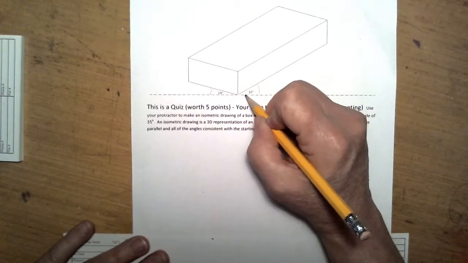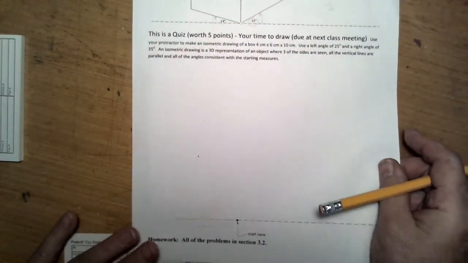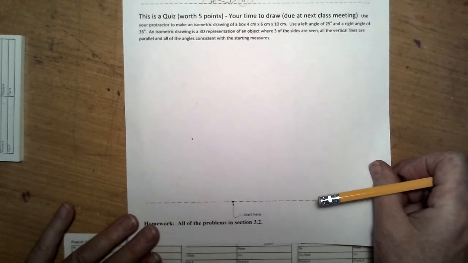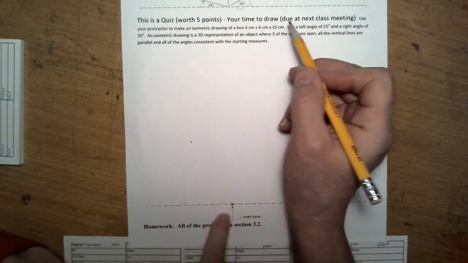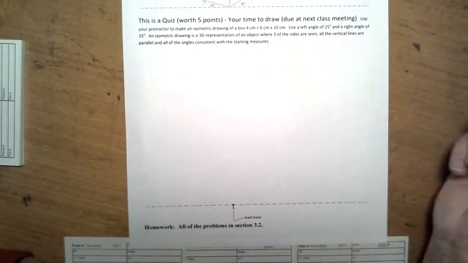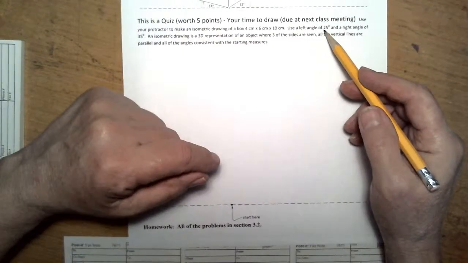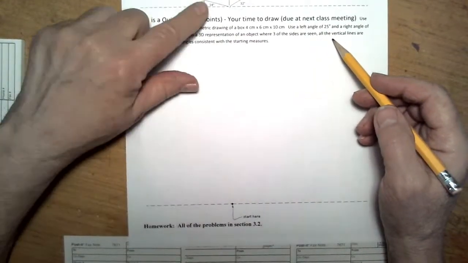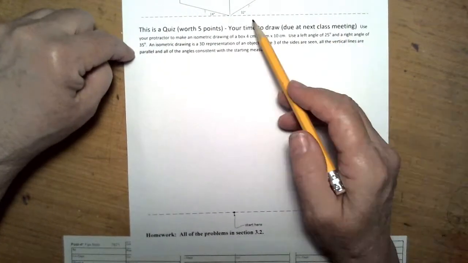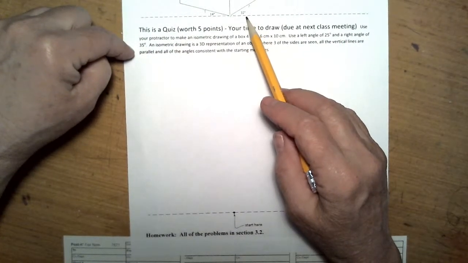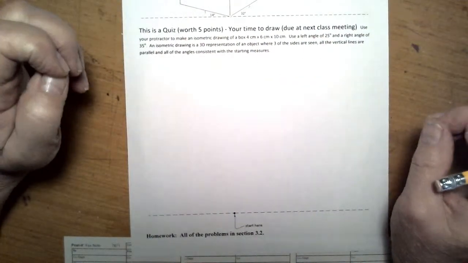These angles are specified for you. So what I want you to do is I want you to do a drawing similar to that, but it has to be these specific dimensions, 4 by 6 by 10 centimeter box like the one above. And I want you to use the left angle of 25 degrees. Instead of 14, it's going to be 25. And the right angle is going to be 35 instead of 32. So it's just a matter of perspective.